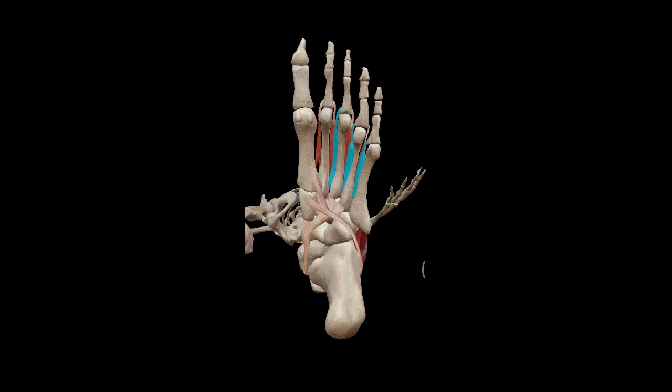They are arranged on the adductor side of the toes and they will be inserted over the medial side of the base of phalanges of third to fifth digit. You can see the proximal phalanges and you can see the insertion of plantar interosseous into the medial side of the phalanges. And they are supplied by the lateral plantar nerve and it helps in the adduction of the digits of third to fifth and it flexes the metatarsophalangeal joint.